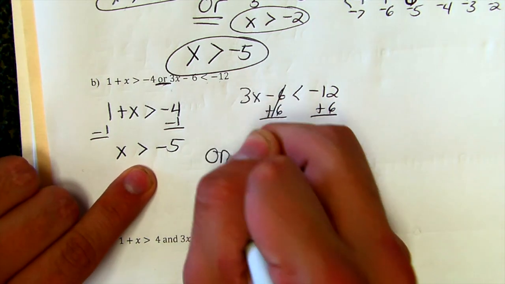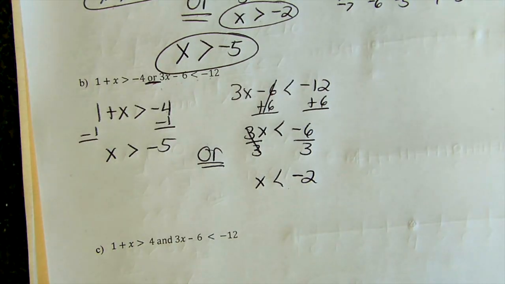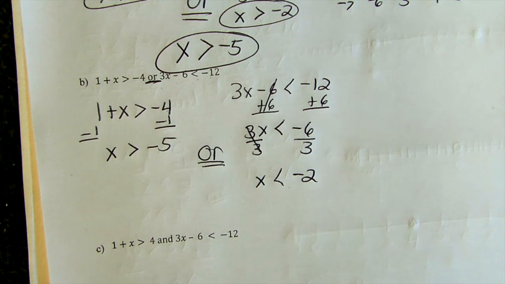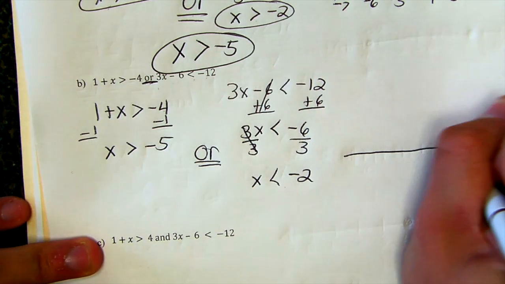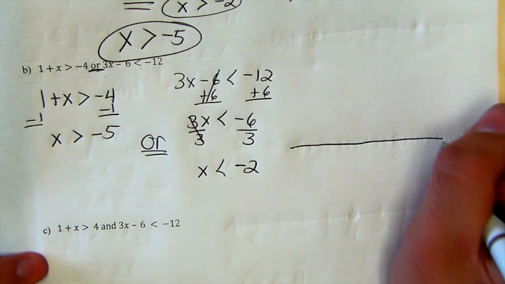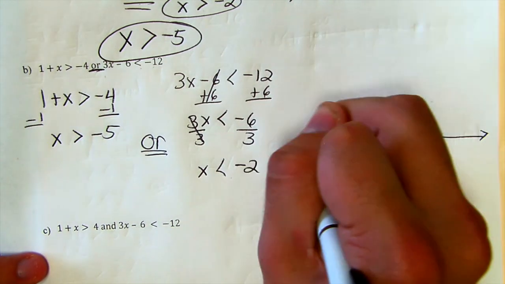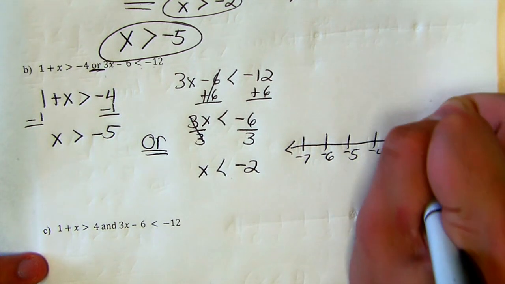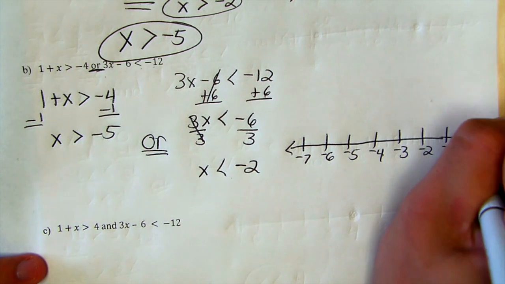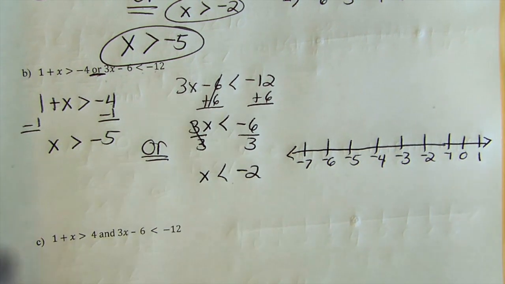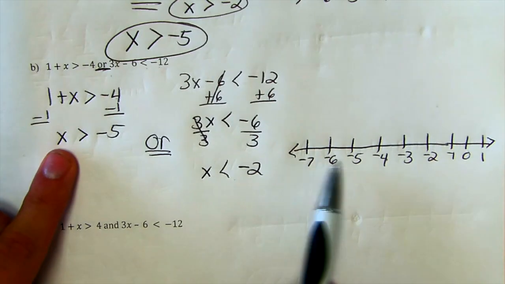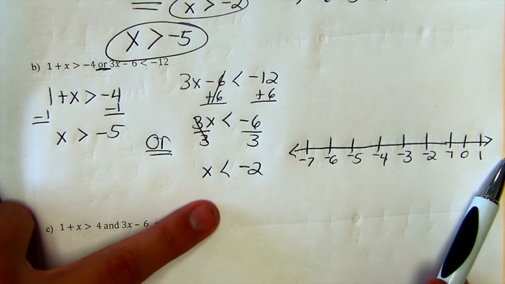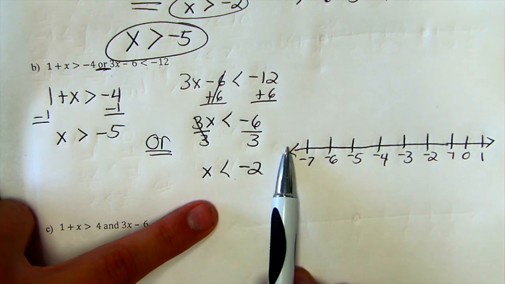But we have x is greater than negative 5, or x is less than negative 2. And again, we have or. But looking at this, if x can be greater than negative 5, or x can be less than negative 2, let's look at our number line again. So we have negative 7, negative 6, negative 5, negative 4, negative 3, negative 2, negative 1, 0, 1. So looking at this, if we want x to be greater than negative 5, we'll start at negative 5 and we'll go to the right.